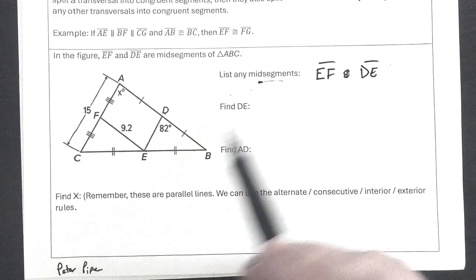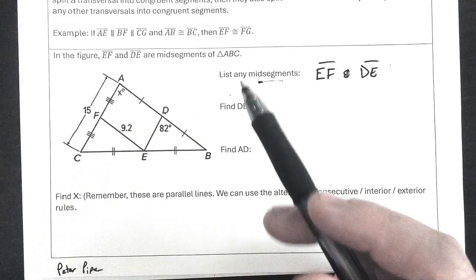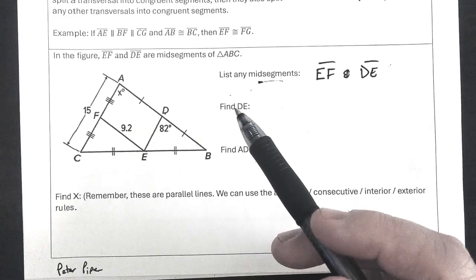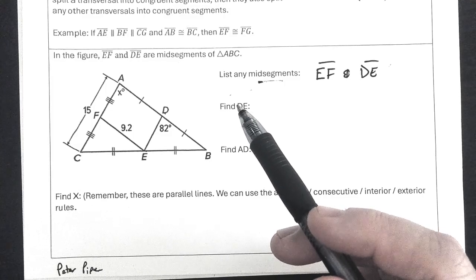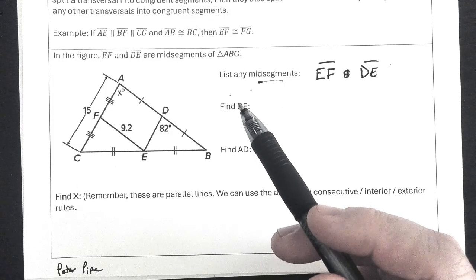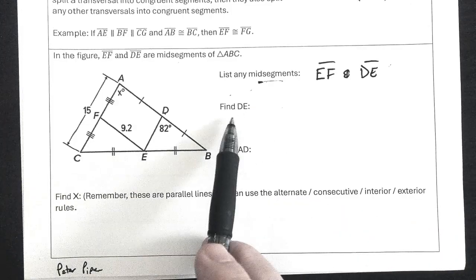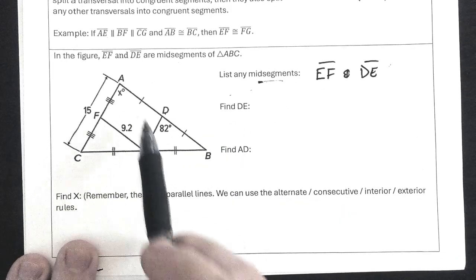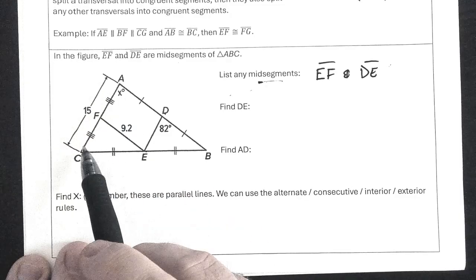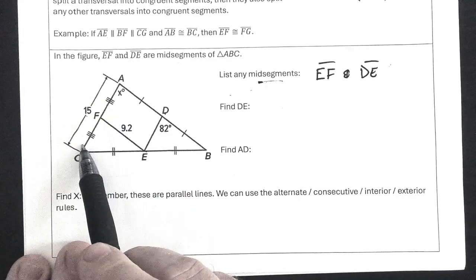All right, so find DE. DE is this guy, and he is half of this guy. And this guy's 15.